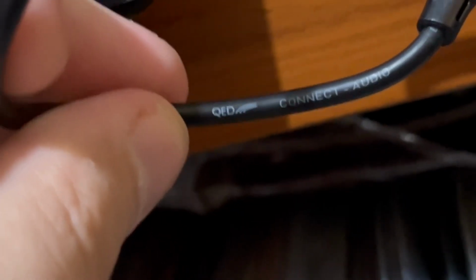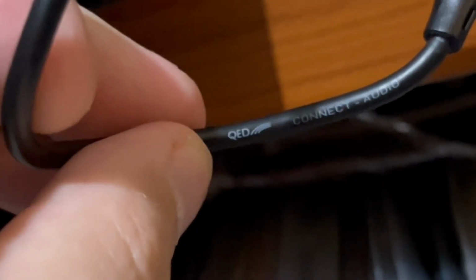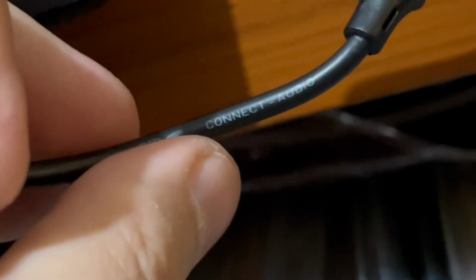And now we come back to another cable that I showed in another video. I will put a link up here to this video. And this is what I talked about before. This is a quad cable, and if you look at this one, you can see it says quad connect audio in that direction.